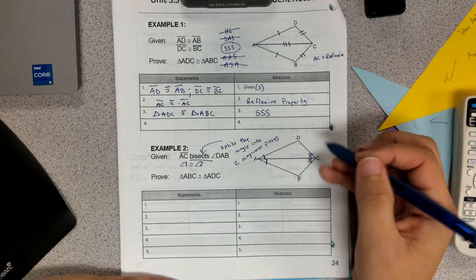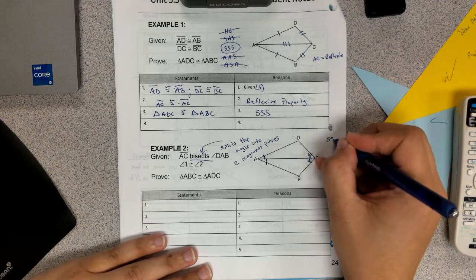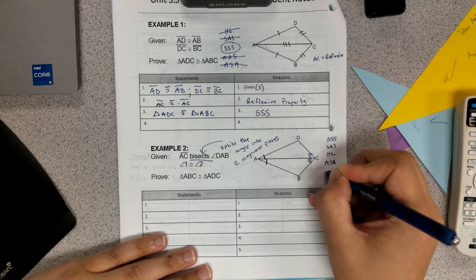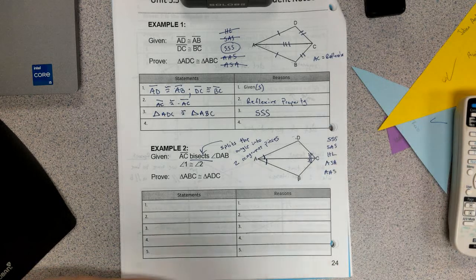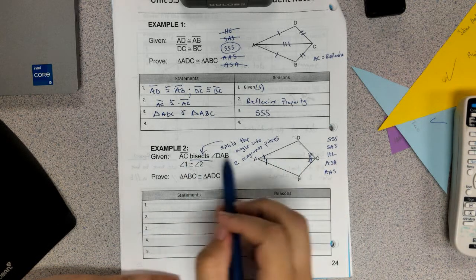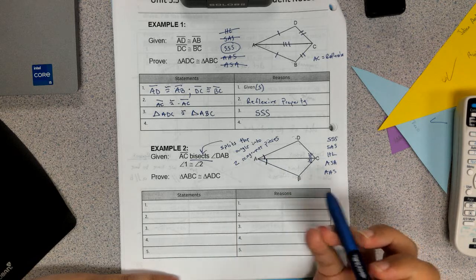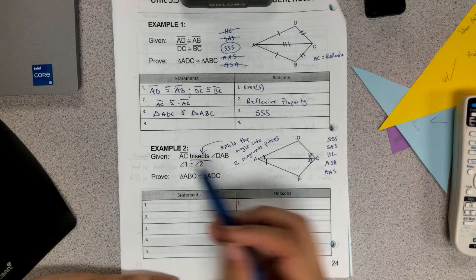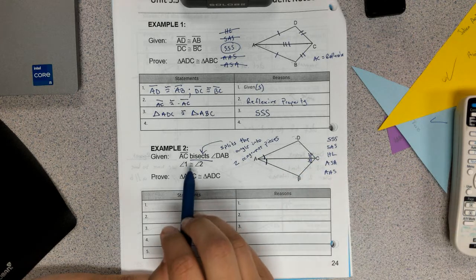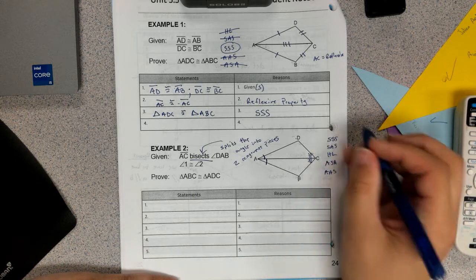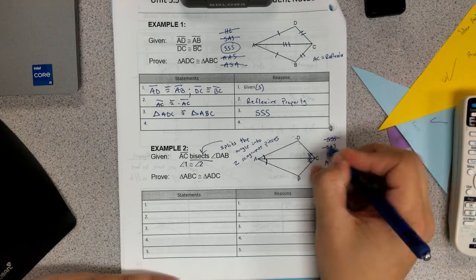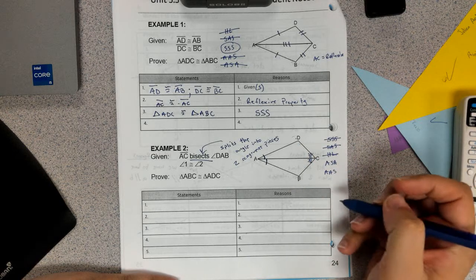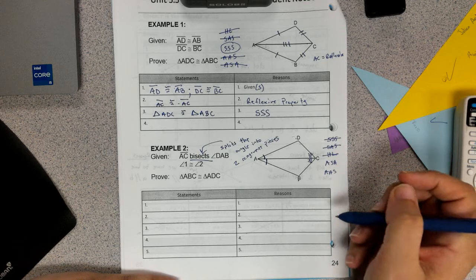Okay? So right now, if I were to write out SSS, SAS, HL, ASA, and AAS, and I were to go through and see which ones I can eliminate, well, the bisector allows me to split this angle into two congruent pieces. So that's an angle. And then it told me angle 1 is congruent to angle 2, so that's an angle. So I have two angles, which means SSS is gone, SAS is gone. None of the angles are right angles, so HL is gone. So I'm down to ASA, or AAS.